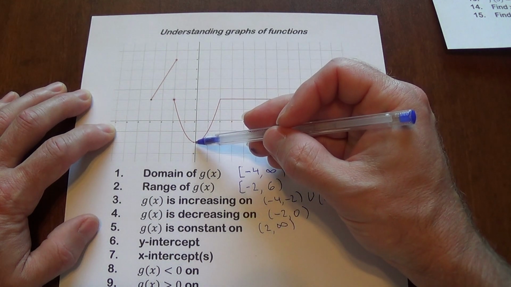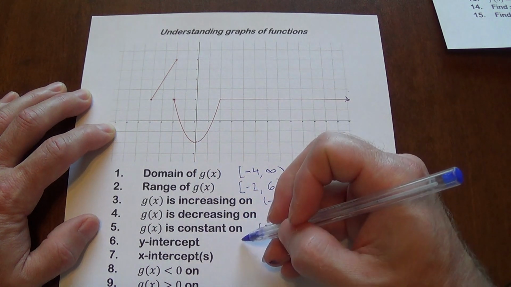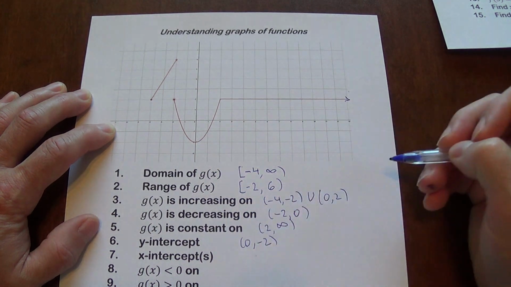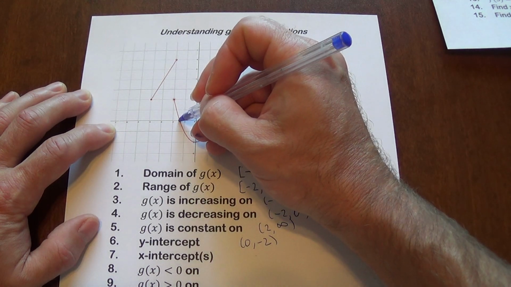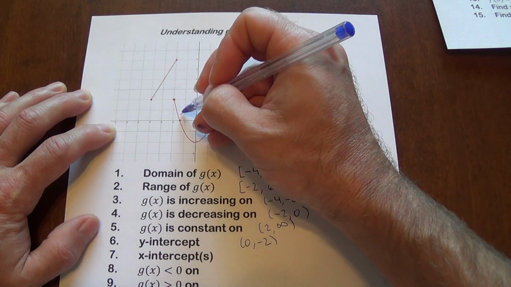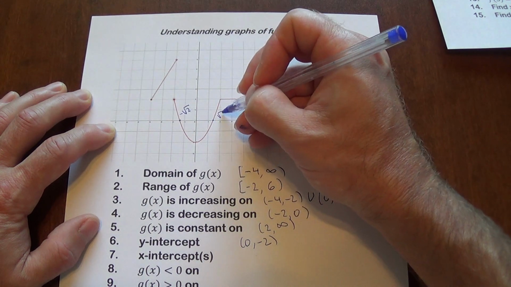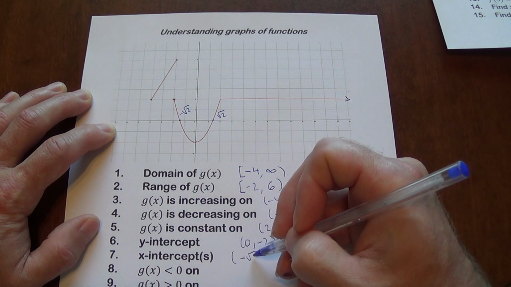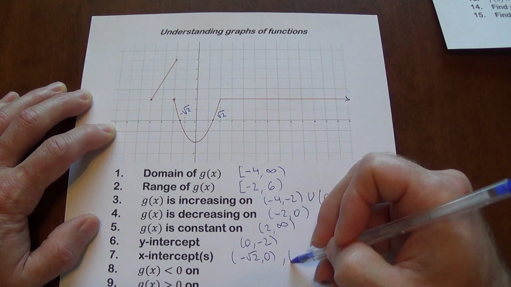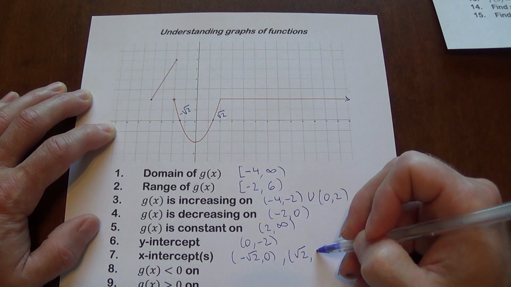Y-intercept is where it crosses the y-axis. So right there, (0, -2). The x-intercept, we have 2 of them. You can't quite see what these points are. We'll tell you what they are. This is -2. This is +2. So it's going to be (-2, 0) and (2, 0).